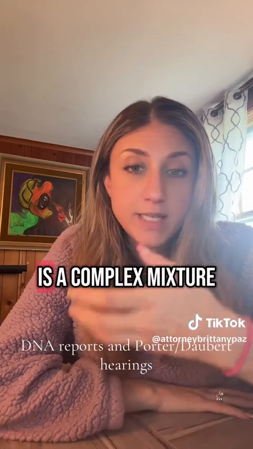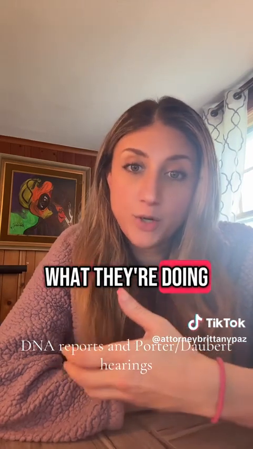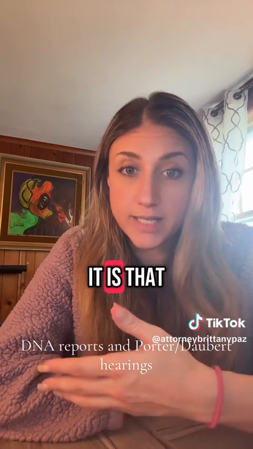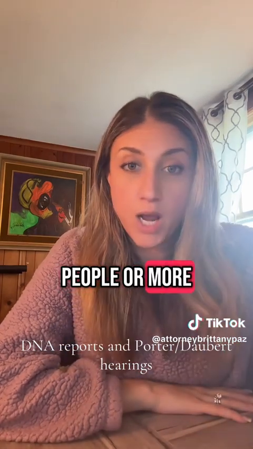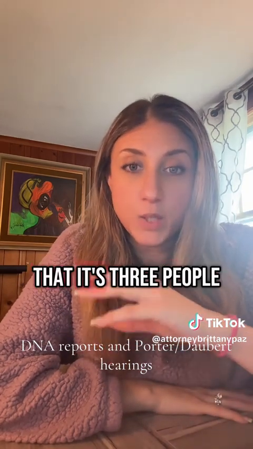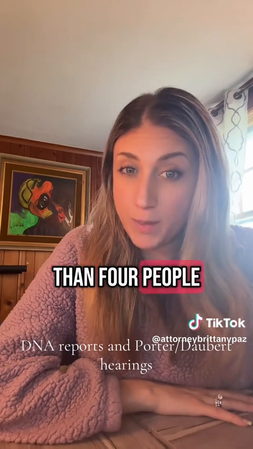So if there is a complex mixture, what they're doing is getting probabilities of how likely it is that it's 2 people, 3 people, 4 people, or more. Say it's 40% likely that it's 3 people, but 20% likely that it's 4 people, and 10% likely that it's more than 4 people.